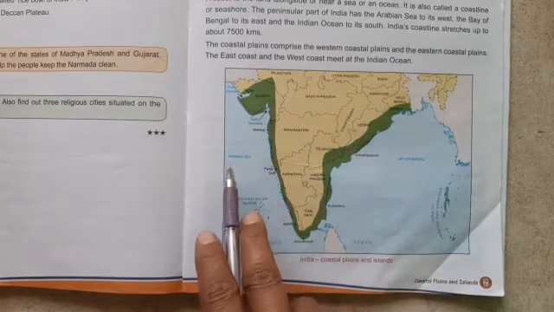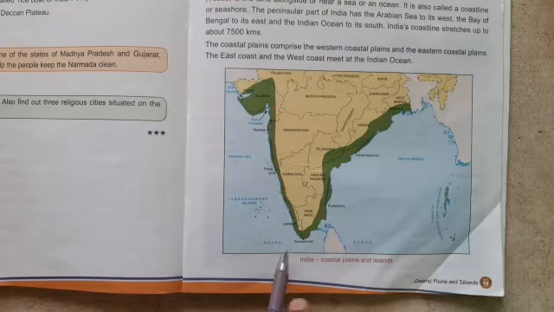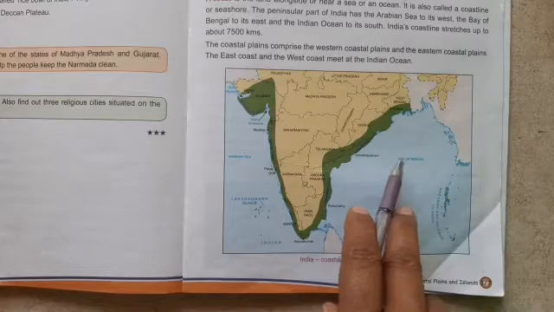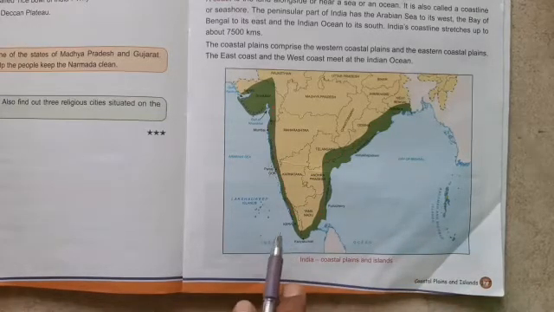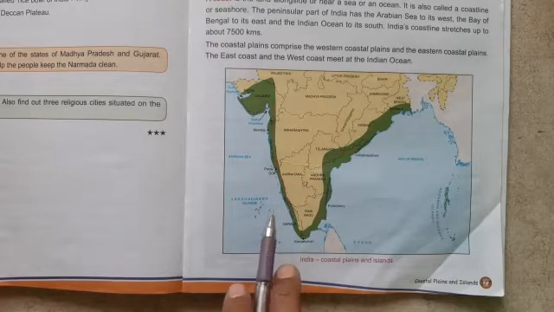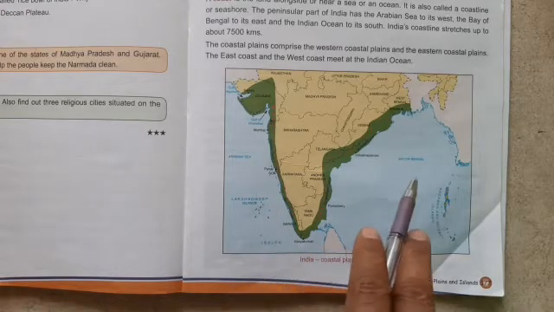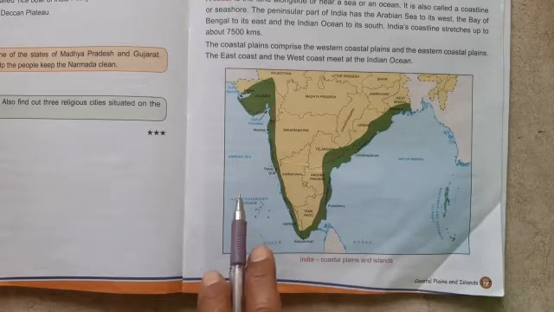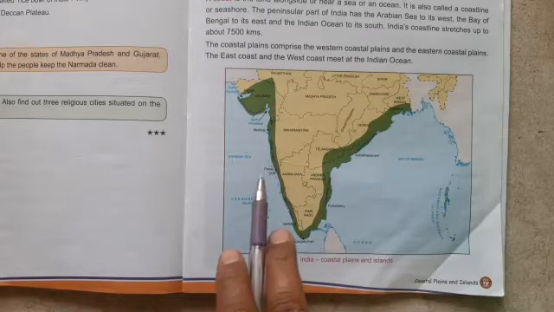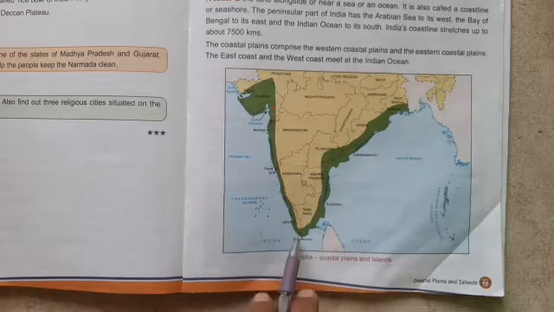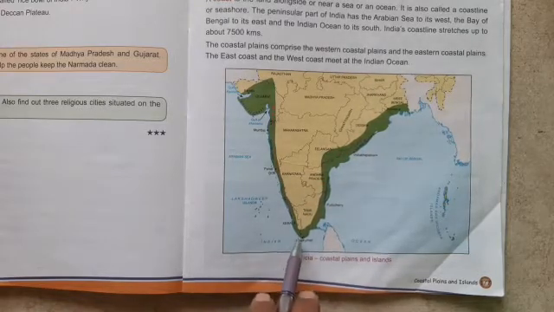The unique site of the union of the three major water bodies: Arabian Sea, Indian Ocean and the Bay of Bengal. So Kanyakumari is known for its unique site of the union of three major water bodies and for its beautiful sunrise and sunset. Understood, kids? Okay, now turn the page.